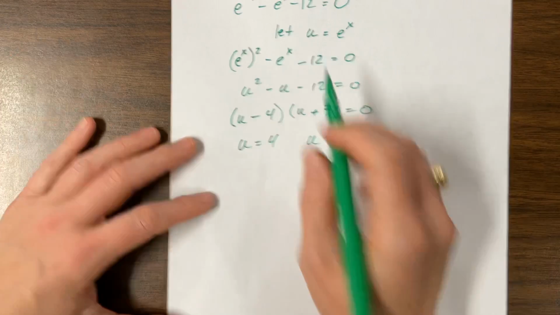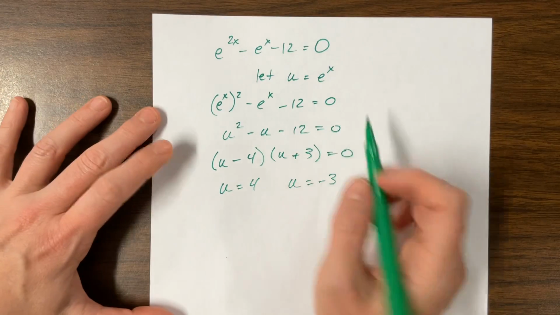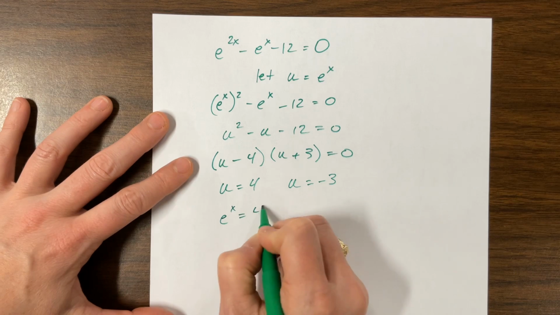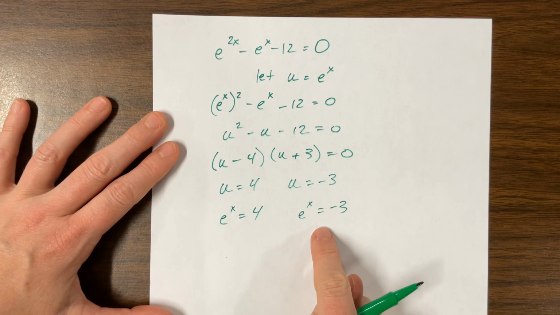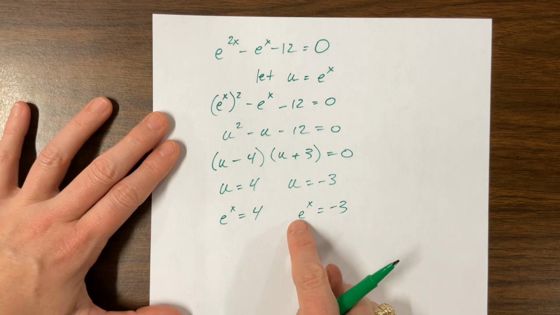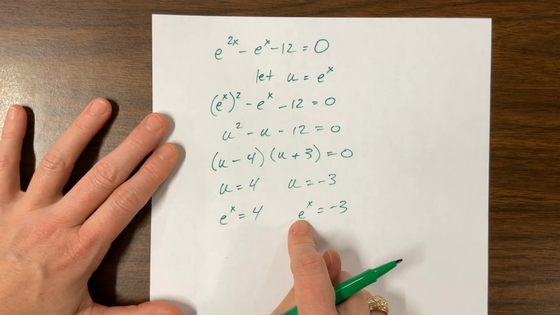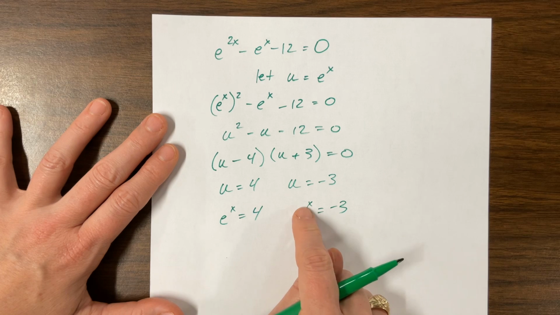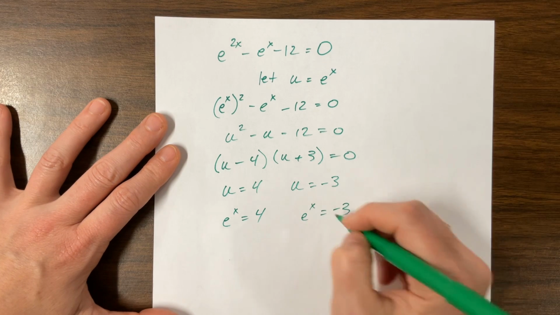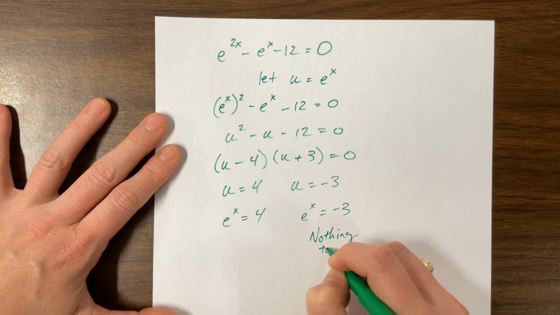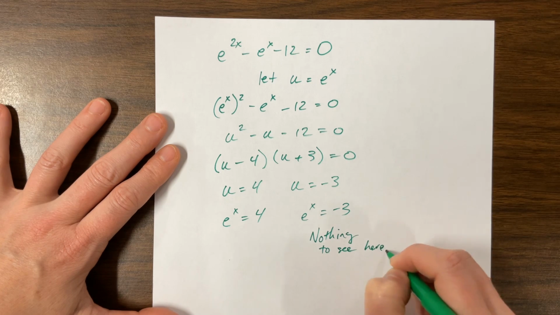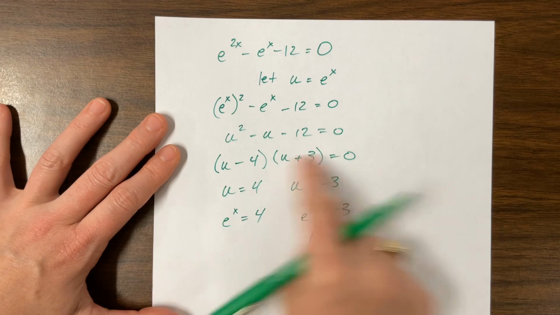So what was u? Well, way back here, we said let u equal e to the x. e to the x equals 4. e to the x equals negative 3. Can we do this? No, we cannot. No matter what you do, if you have this positive number, it's about 2.7, no matter what I raise it to, I'll never get a negative value. So I like to write: nothing to see here. Because this part has no solution, but the whole problem does.